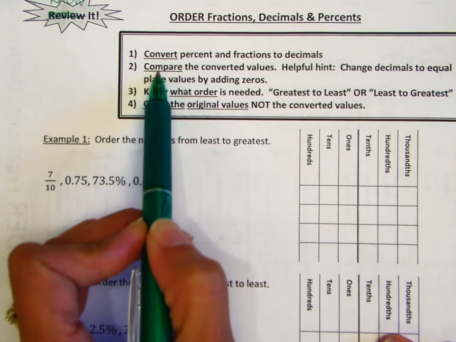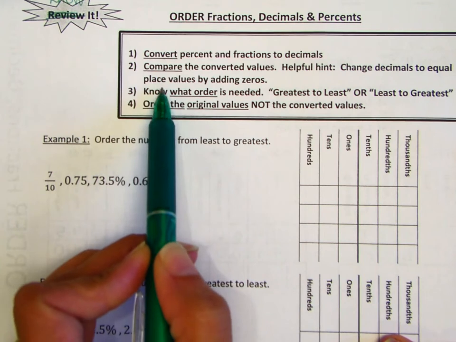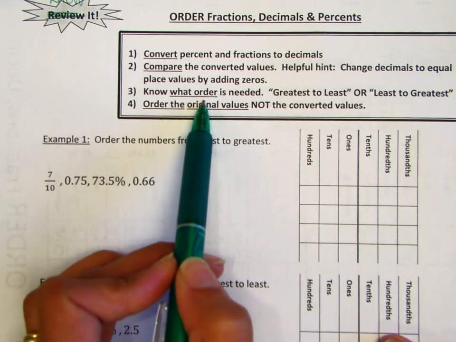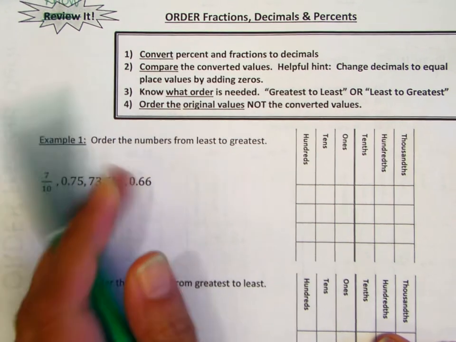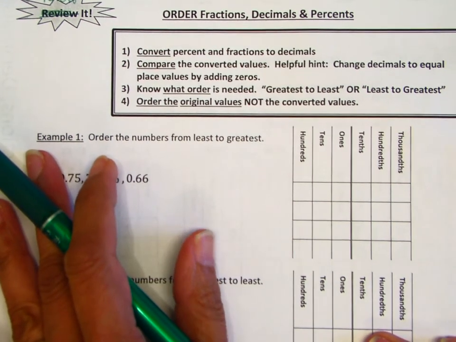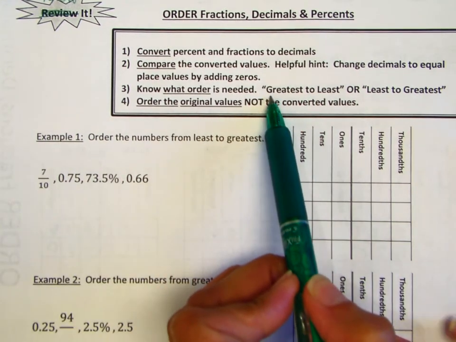Decimals. Then we're going to do the comparison. That's the part we just learned. And once you've done the comparison, you can figure out what order you're going to put it in, but you need to know what is being asked. This is a common mistake, not reading directions.